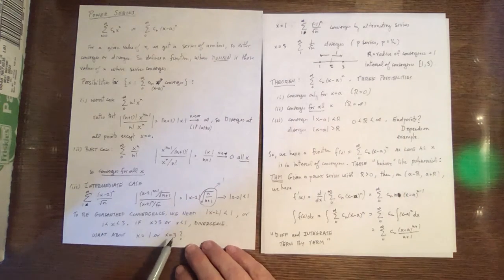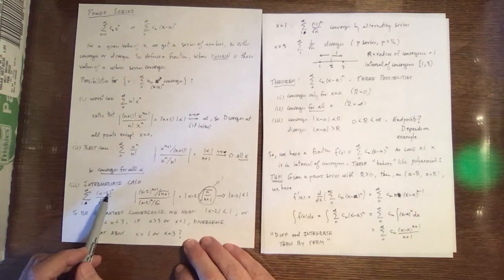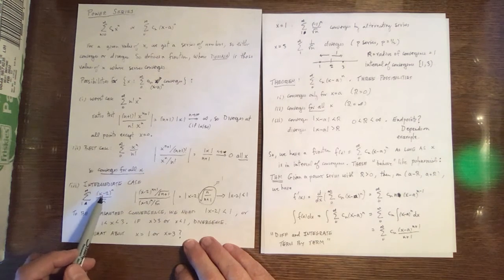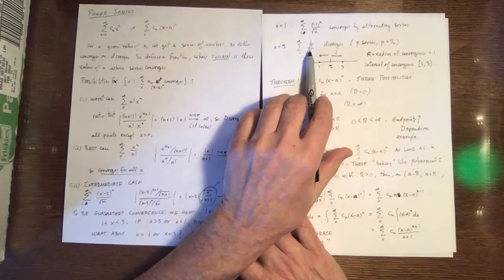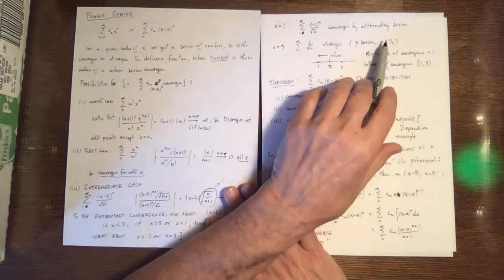On the other hand, when x equals 3, plug x equals 3 back into this, then this is 3 minus 2, so that's just 1 to the n, or 1. And you get this series. And we know that diverges because it's a p-series with p as a half.